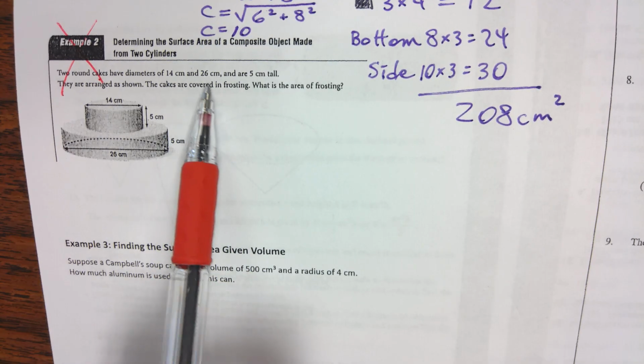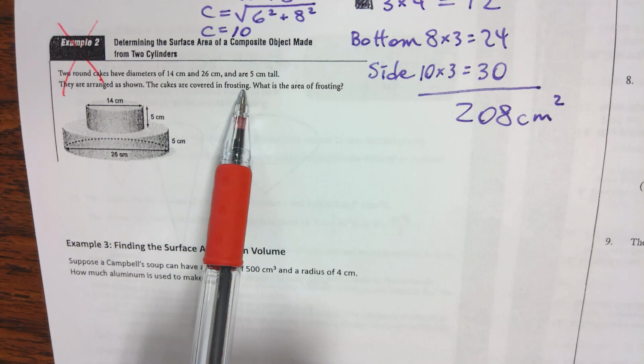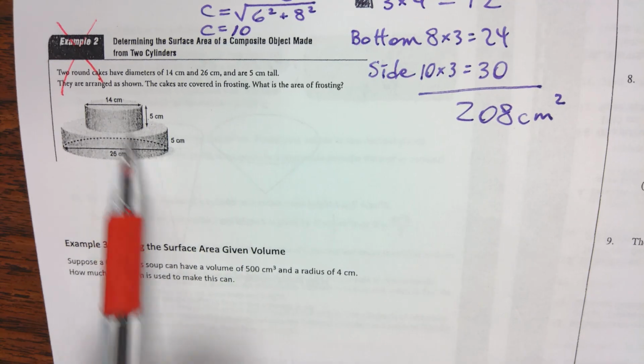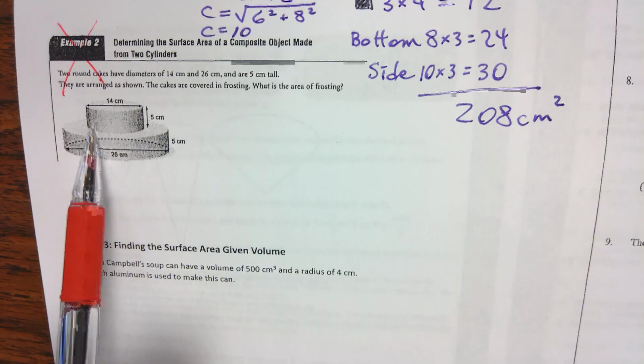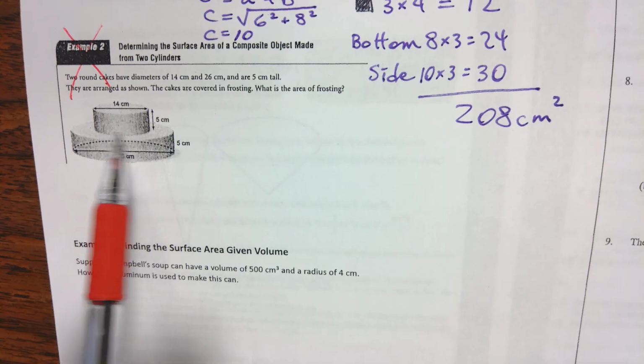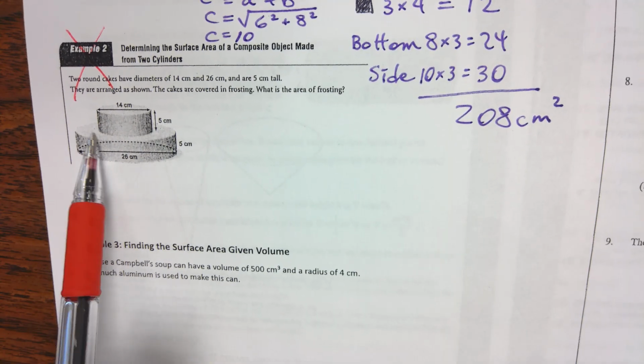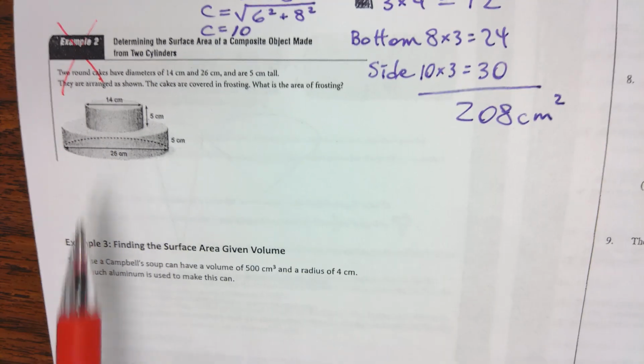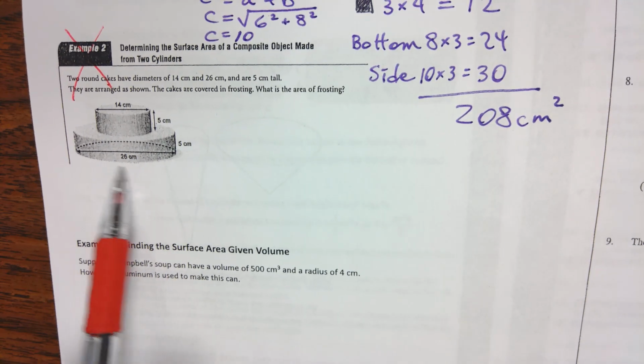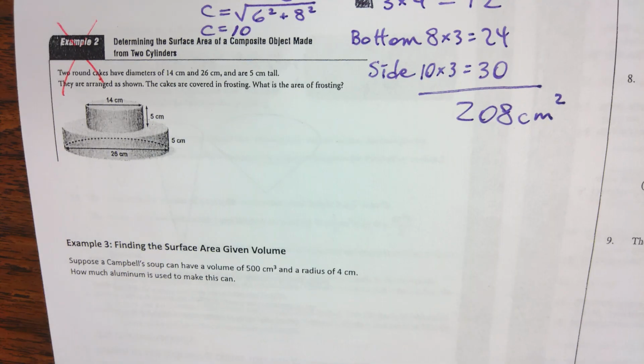So in this question you have frosting and you have to put it on top of these 2 cakes. So do you count the surface of this cylinder right here? No, you only have the top cylinder. And you don't count the bottom of this as well because you don't put frosting on the bottom. Okay? So that's the idea of that question.